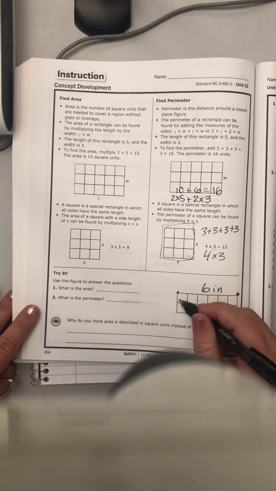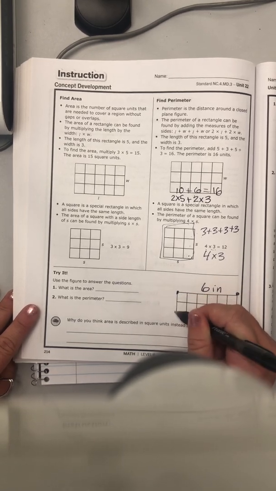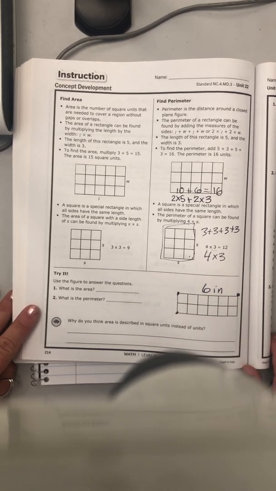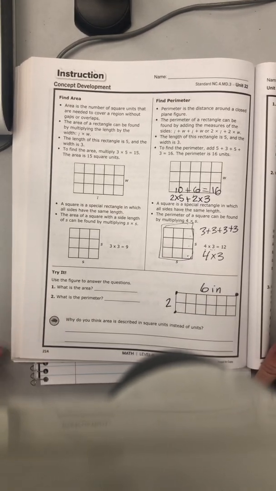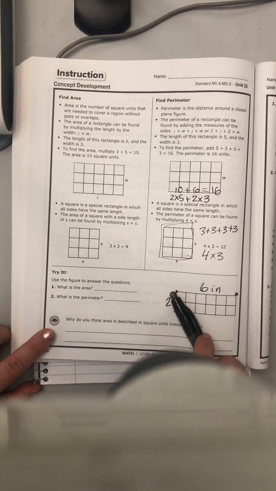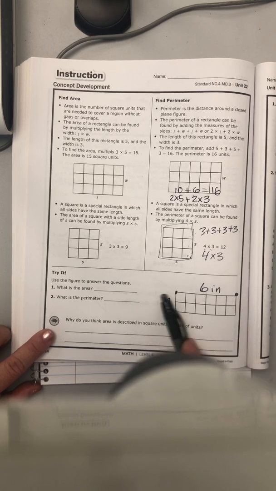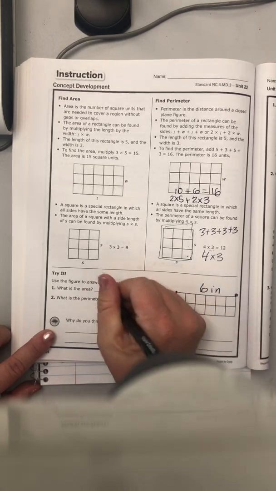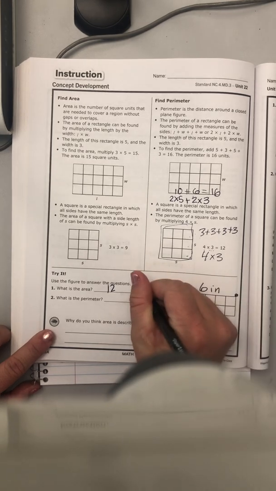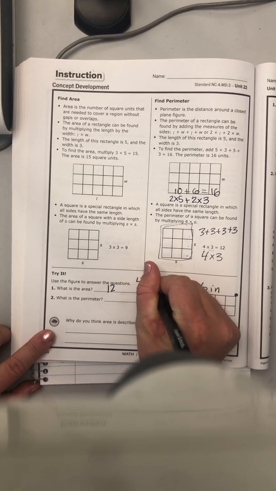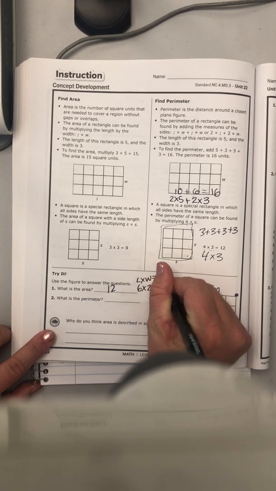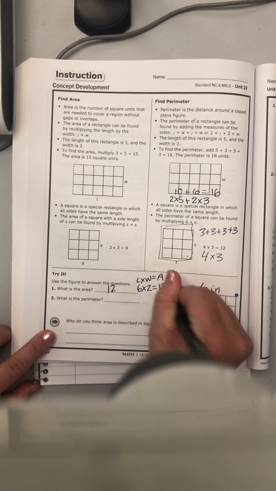All right, what is the width? It's from here to here. 2. Now, can I find my area? So how many of them cover the whole rectangle? 12, because we did 6 times 2, because the length times the width would give me the area, and 6 times 2 gave me 12.